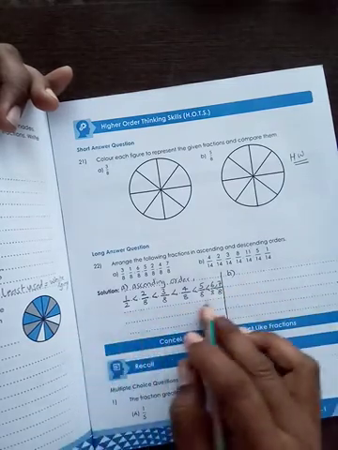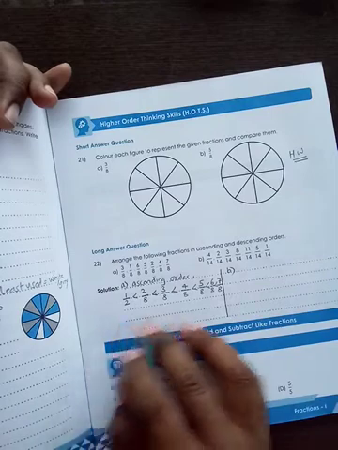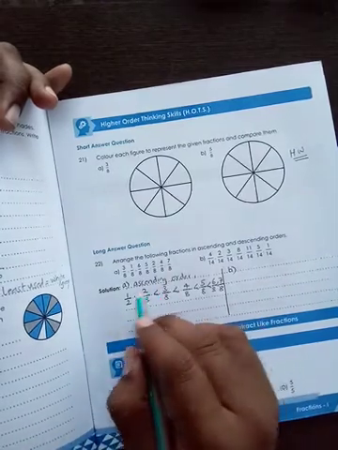So like that I showed here the ascending order.